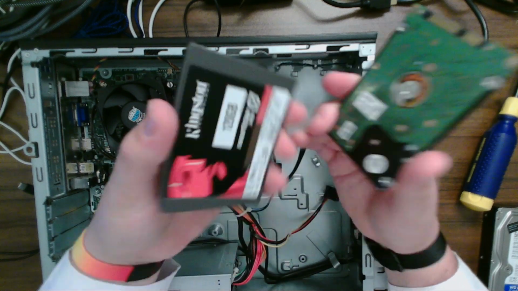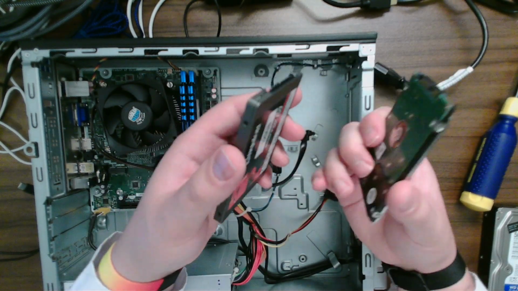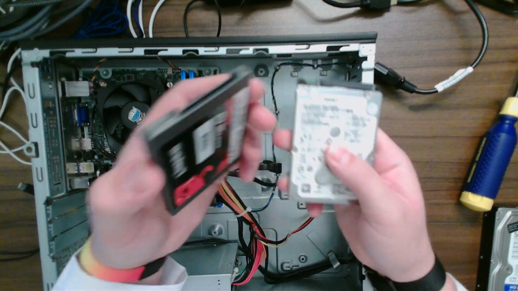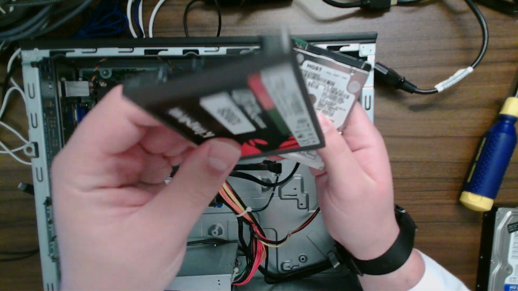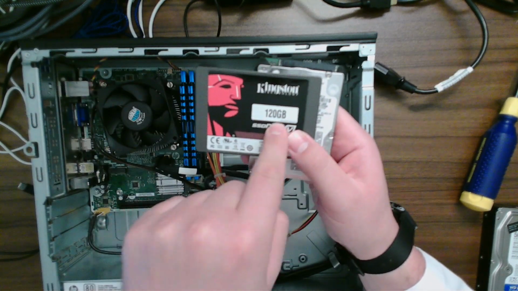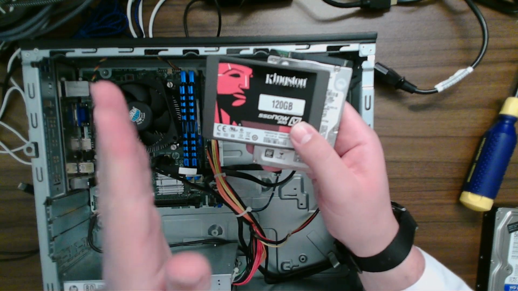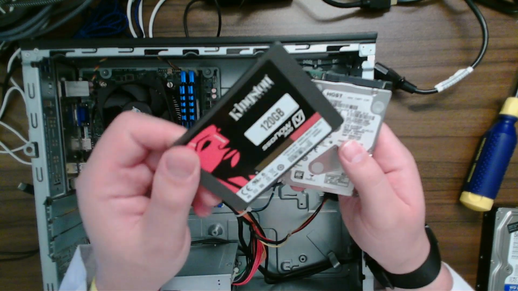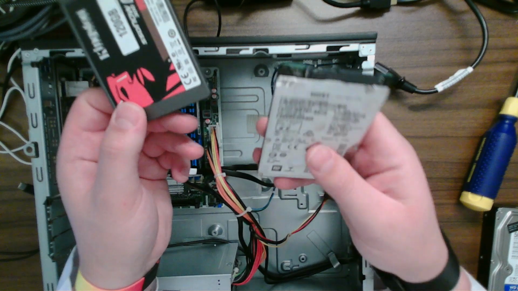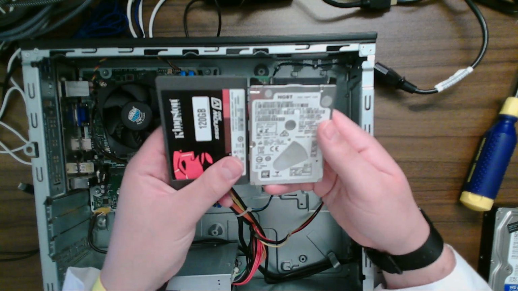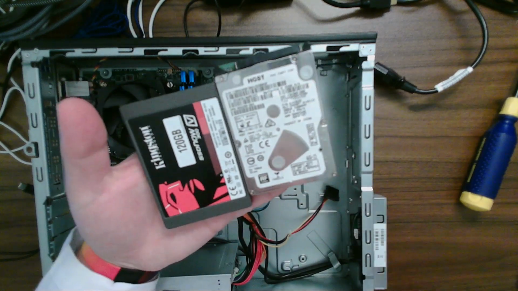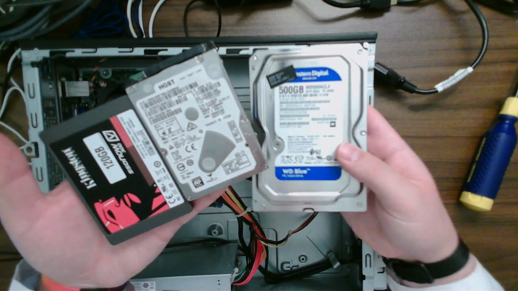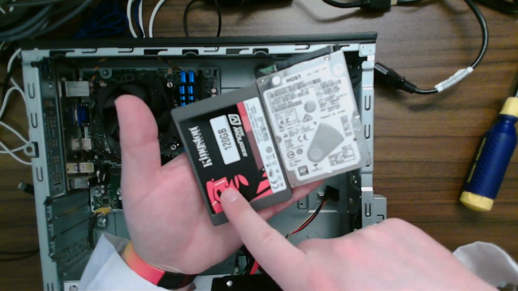Exactly. Your SSD probably looks an awful lot like this. Now here's something that's going to blow your mind. 500 gig hard drive, same physical form factor, 120 gig SSD. It's significantly smaller in the quantity of storage in this drive in comparison to this one. They're physically the same form factor. And this one's significantly larger, but 500 gig, 120 gig.